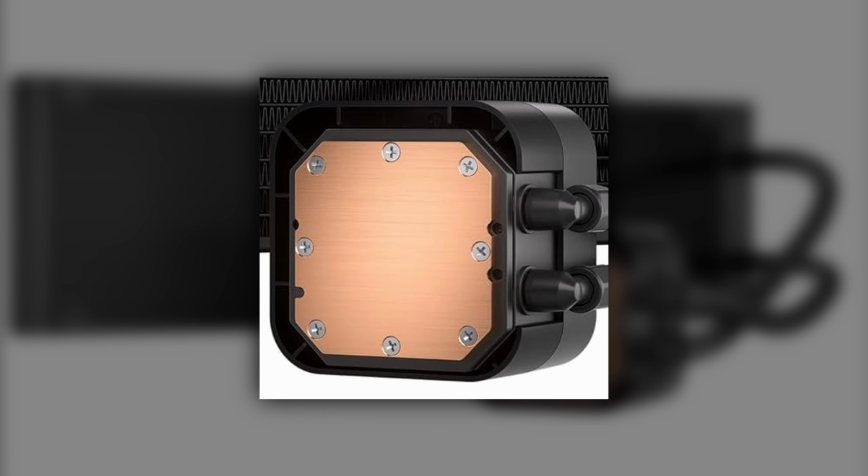Having said that, let's now look at the key components of a CPU cooler. The first component is the heat sink. This is made of aluminum or copper. Its function is to absorb heat from the CPU. Then we have heat pipes. These are tubes that transfer heat from the base of the cooler to the heat sink.